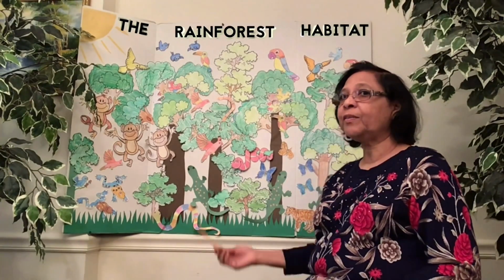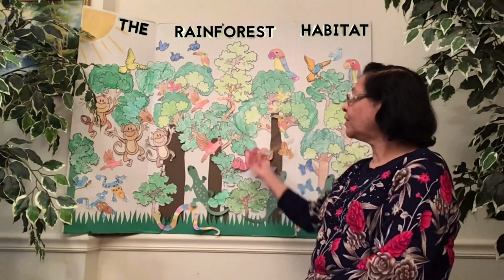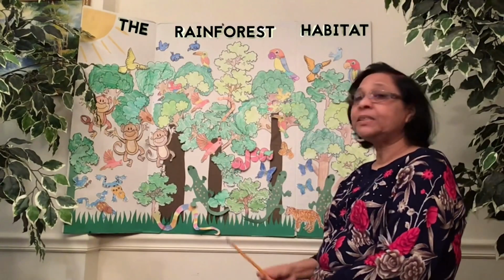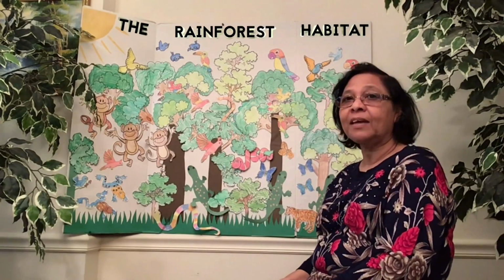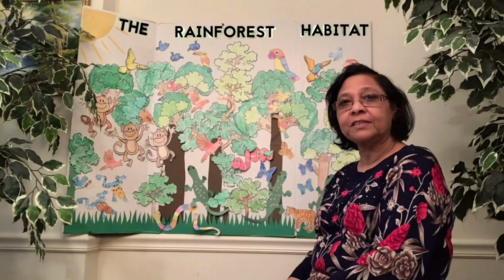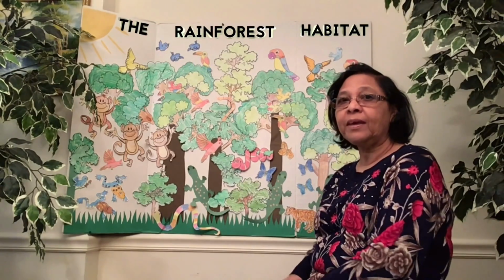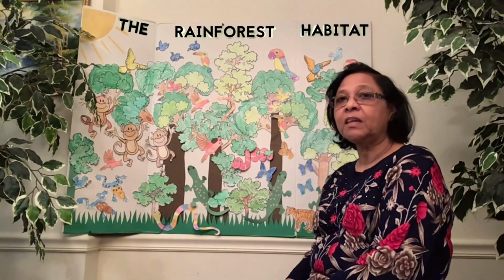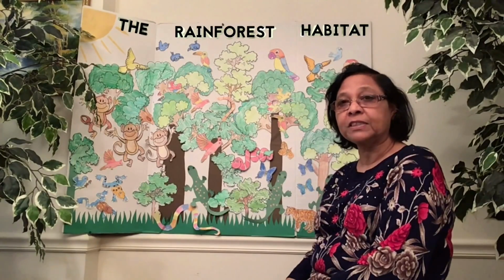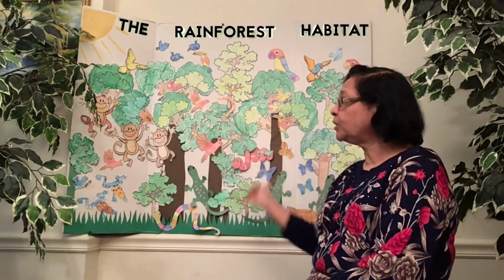Now, when you look at the rainforest, in this lovely collage we have here, you would see that there are many different plants and animals that live in the rainforest. The rainforest is very big, and we call it the rainforest because a lot of rain falls in the forest. And it has so many trees.